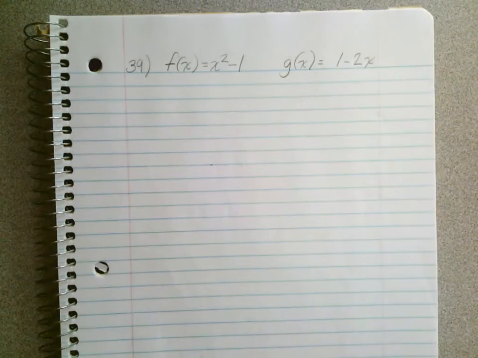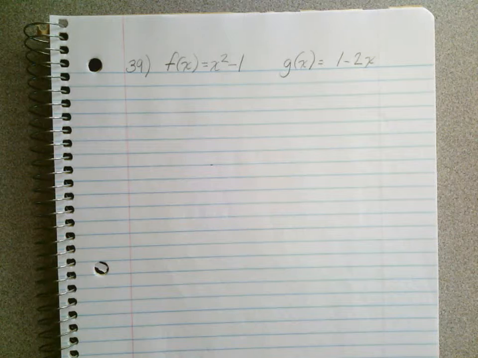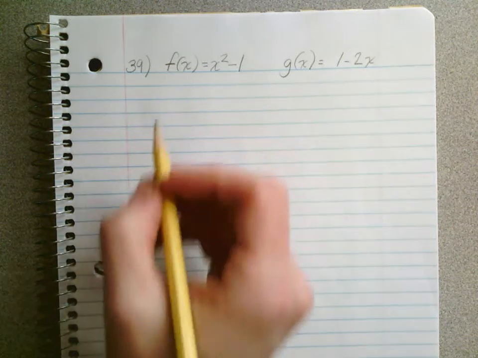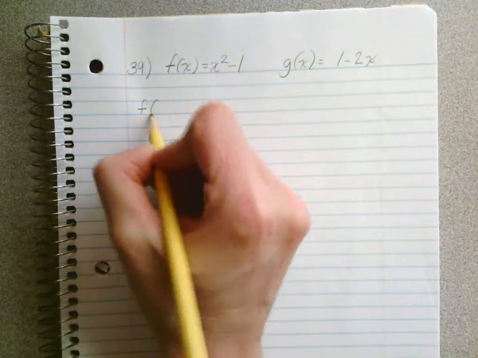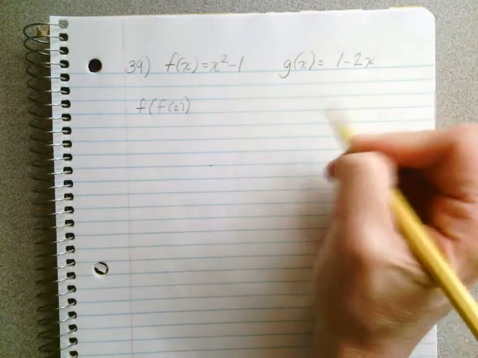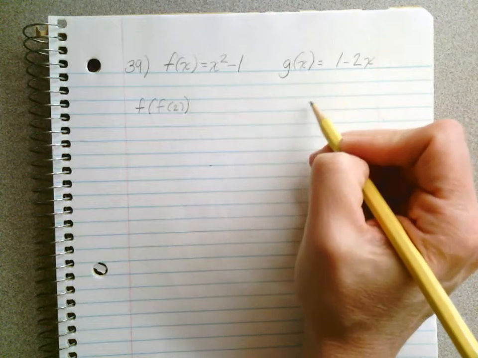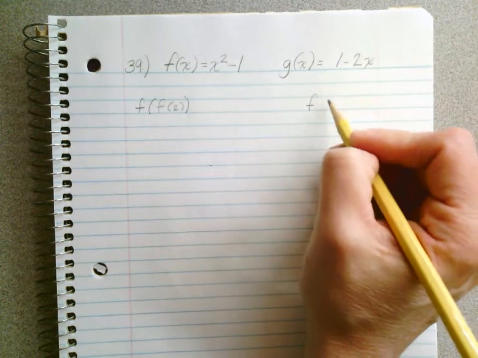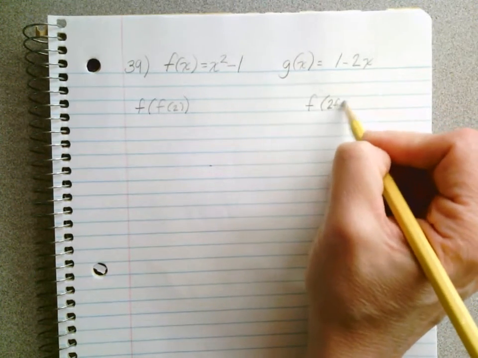That's what's being used for this entire thing. And number 39 wants you to find the f value of f at 2, and it wants you to find the f value of 2f at 1.